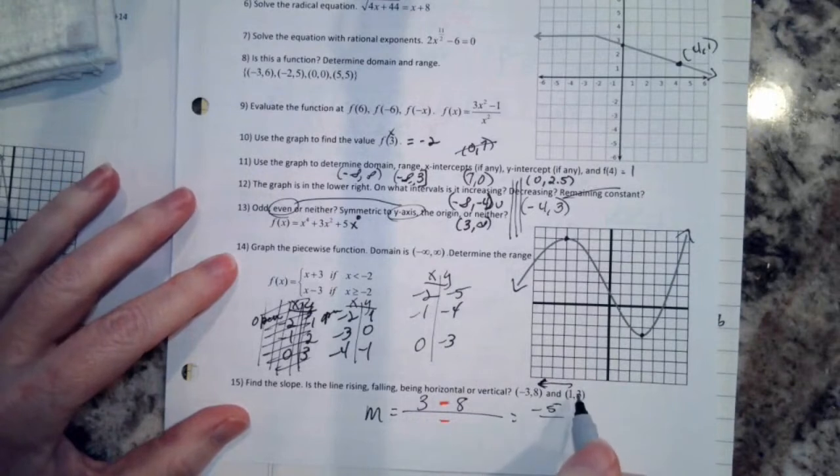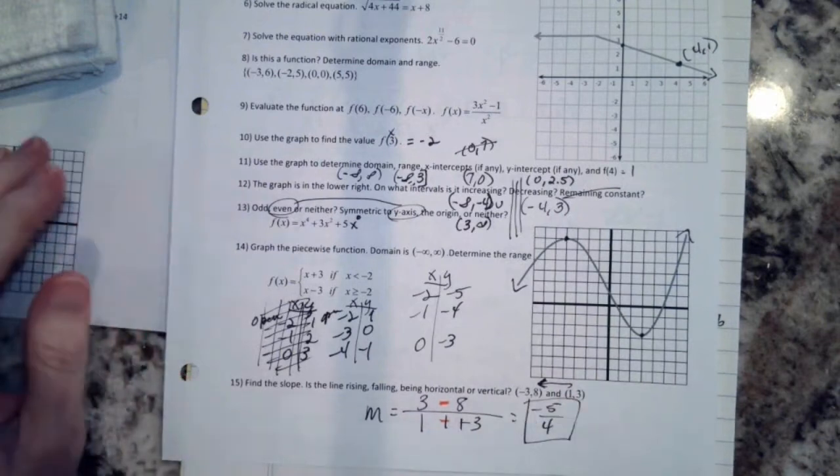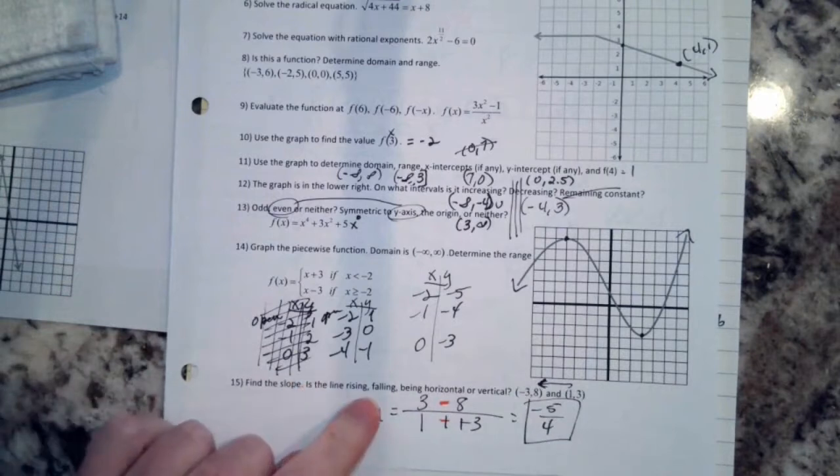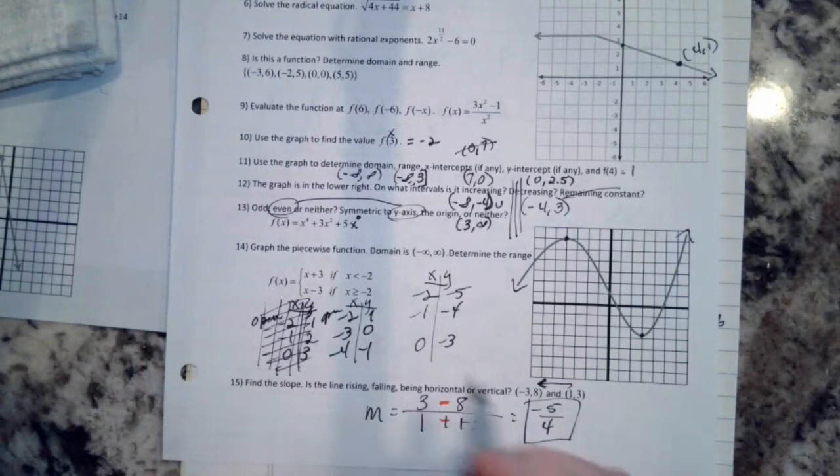And then if you've gone from the right one to the left one, you have to be consistent when you go to the denominator and do the x's. So that'll be 1 minus -3. Got a double negative there, so we end up with 4, and that's our slope. Is the line rising, falling, horizontal, or vertical? It's got a negative on it, so it is definitely falling from left to right.